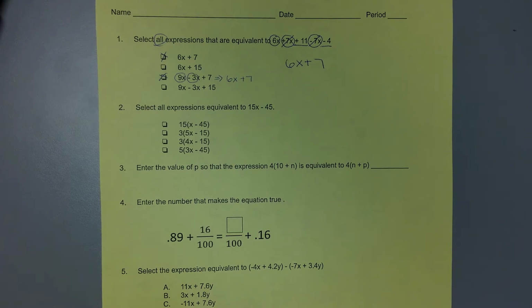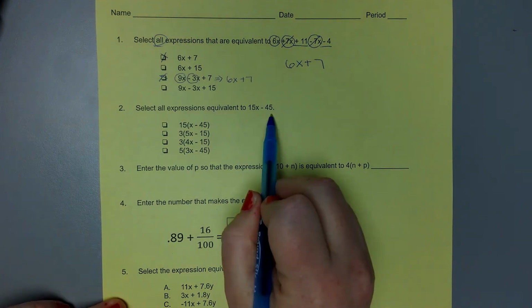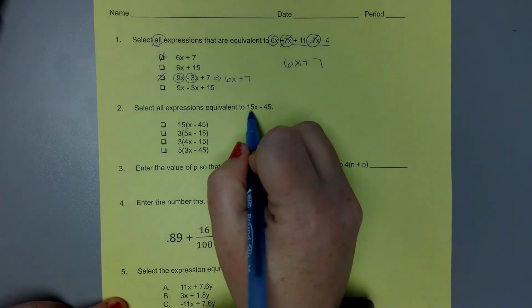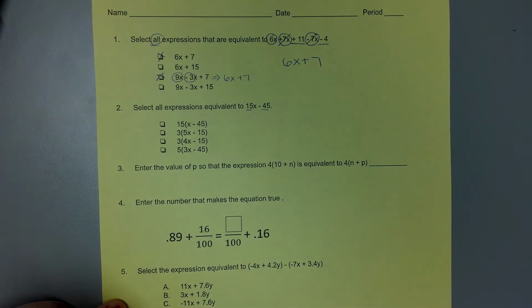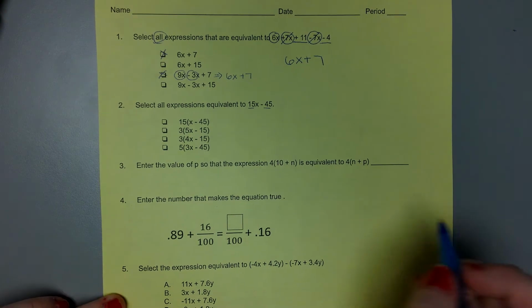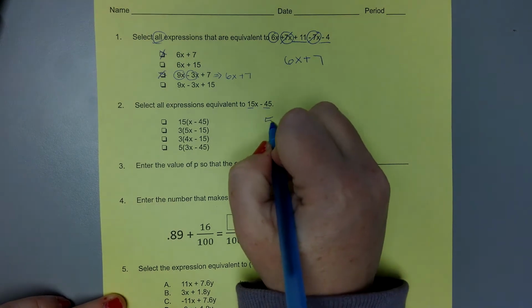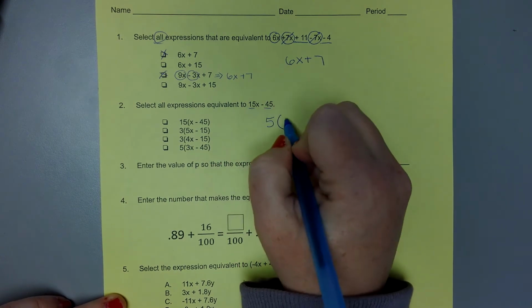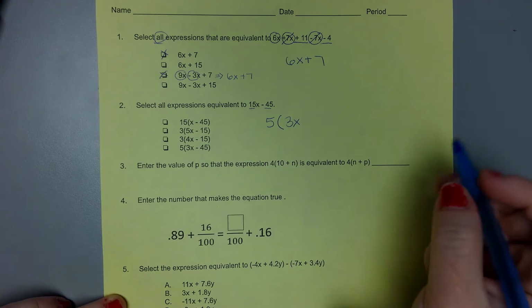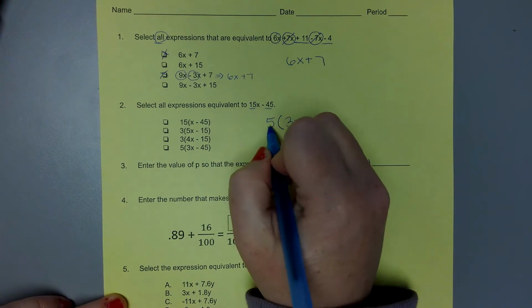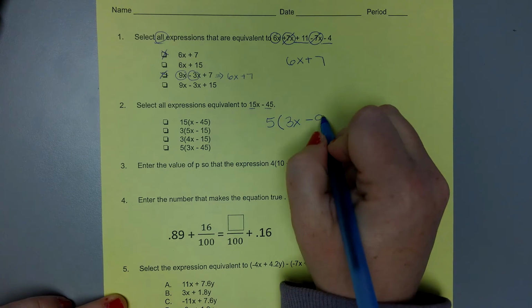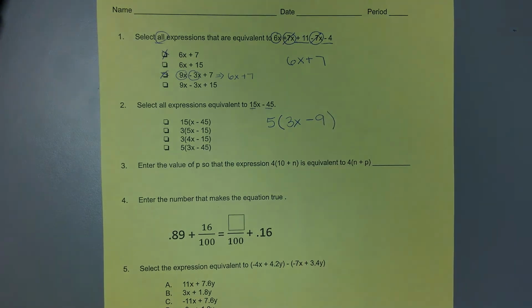To 15x minus 45. So we have to do factoring and figure out what could match. So we can factor it out from here. What number do both of these divide evenly by? Well, we can divide both of them by 5. That gives me 5 times 3 gives us 15x, minus 5 times 9 gives us 45. That one's not on the list, so that doesn't work.